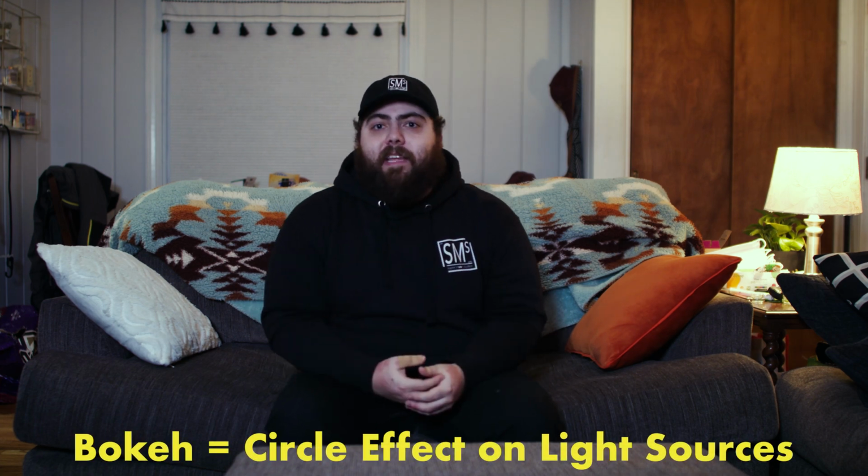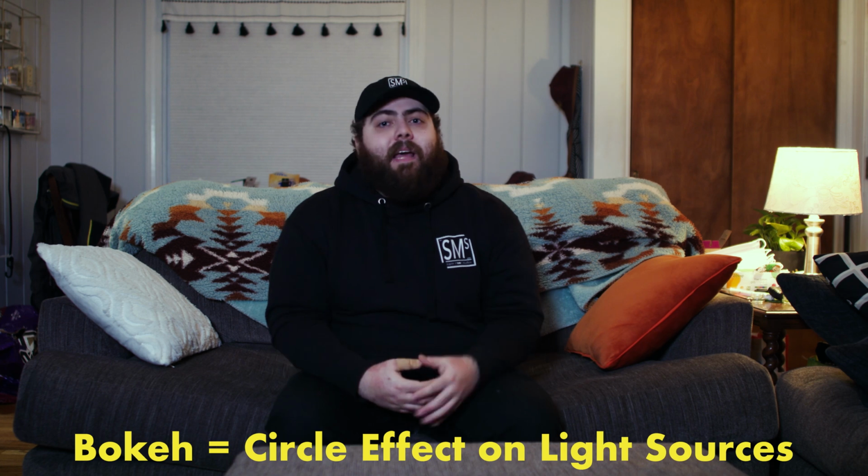Now, most higher end cinema lenses also create this bokeh or circling effect on the lights in the background of your images. That's what you see in a lot of cinematography today. This bokeh effect can be stronger or weaker depending on how zoomed in you are on a telephoto lens or the higher end glass that you are shooting on.